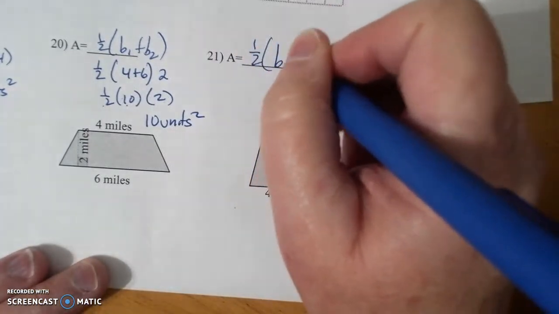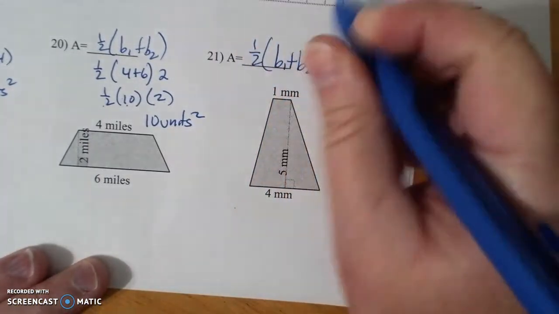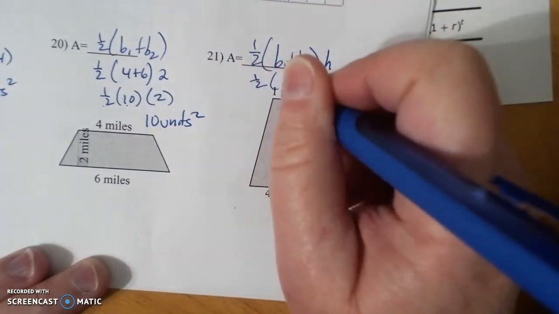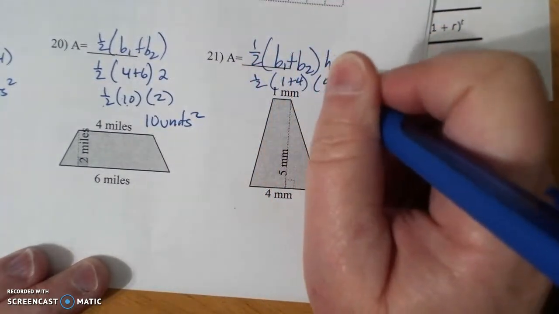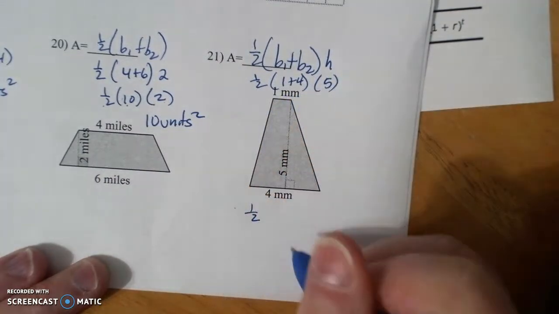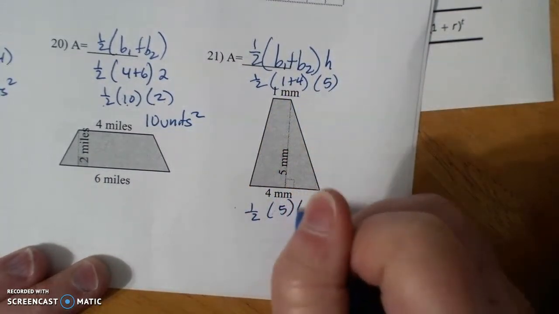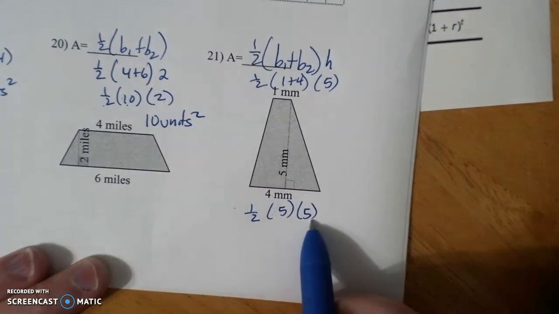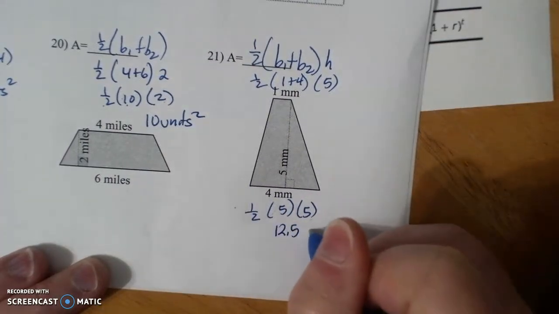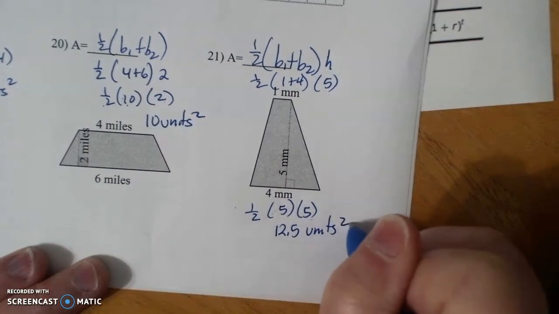1/2 base 1 plus base 2 times height. 1/2 of 1 plus 4 times 5. That's half of 5 times 5. 5 times 5 is 25. 25 divided by 2 is 12.5 units squared.